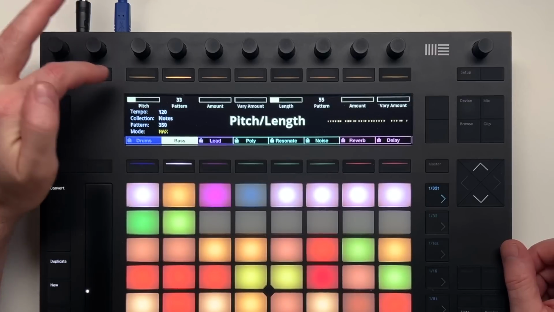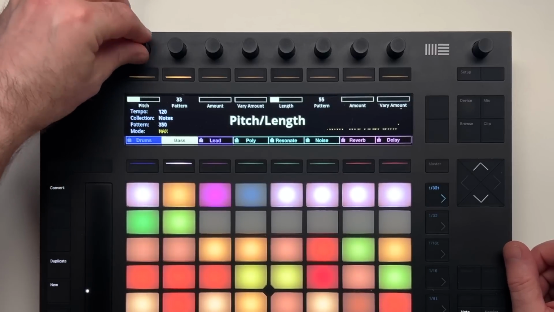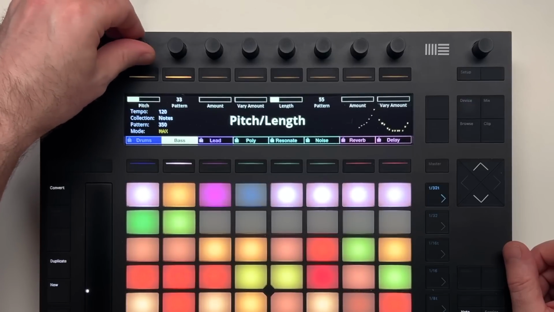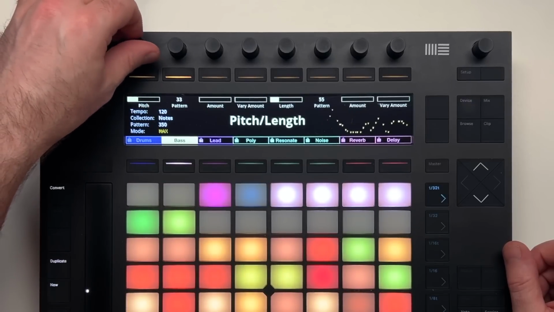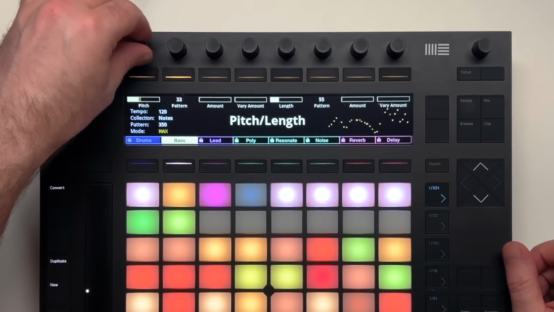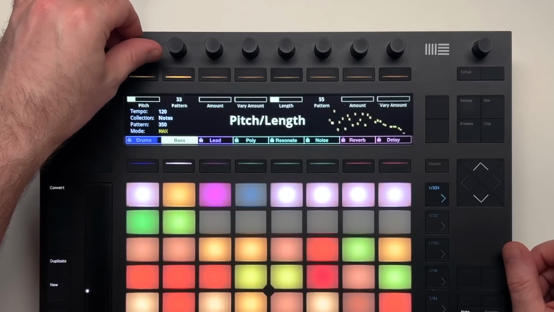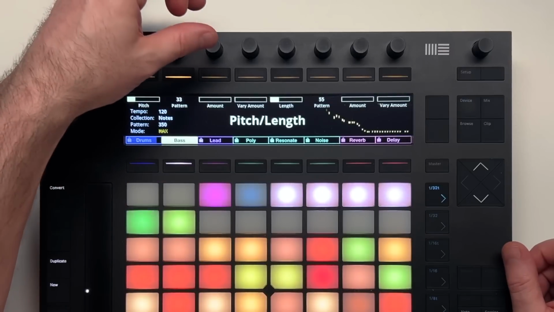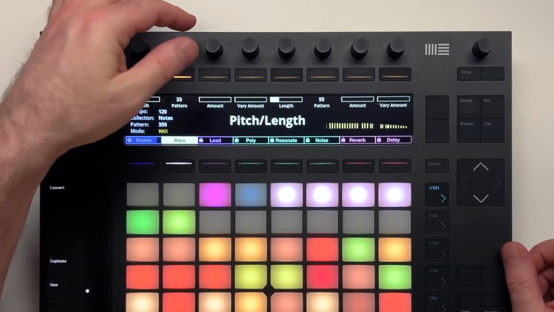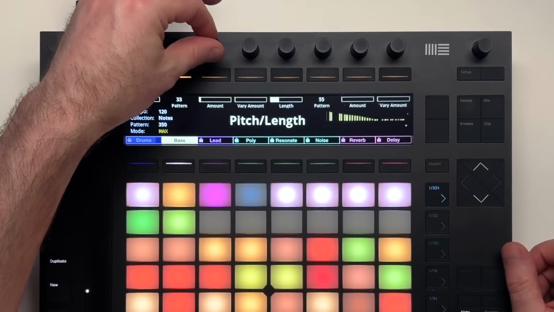So I'm going to scroll to the pitch page, and I can just play the pitch manually. Let's dial it back down to there. But now I'm going to introduce some pitch automation.